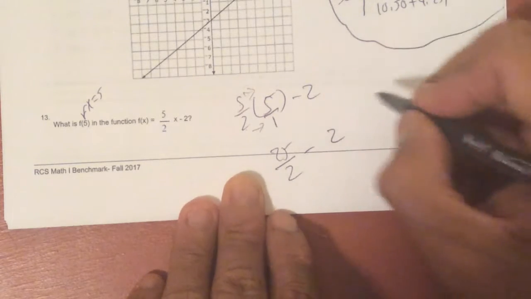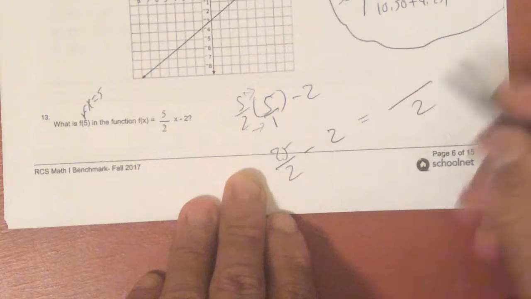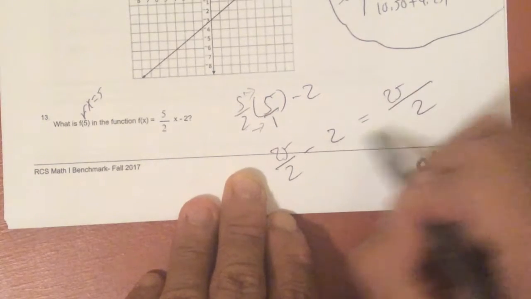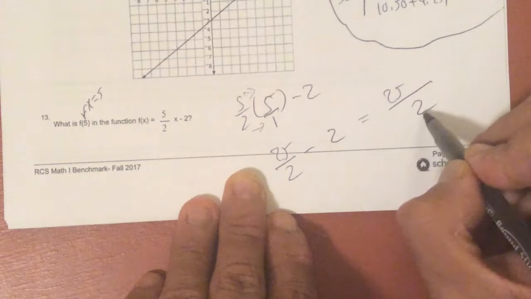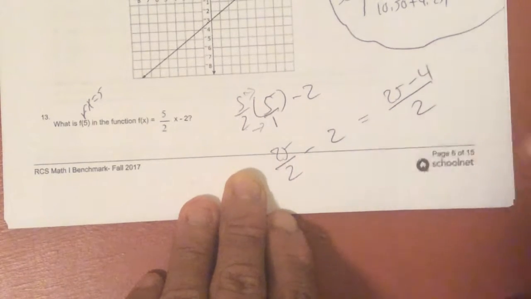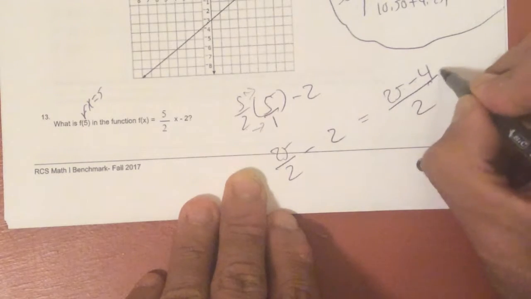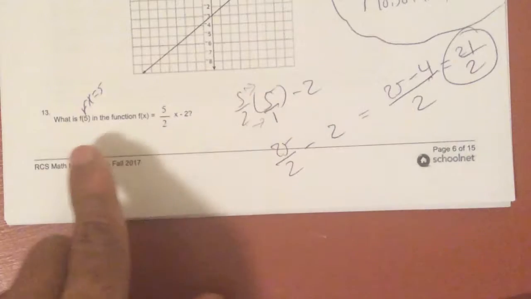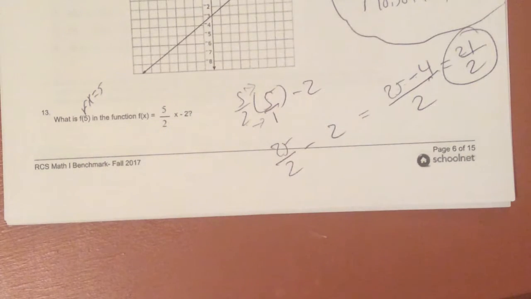Now, I need to find the least common denominator. The least common denominator is 2. So obviously 25 stays the same. The least common denominator here we said was 2, so 2 times 2 is 4. So it'd be minus 4. So 25 minus 4 is 21 over 2. So your answer for number 13 is 21 halves.